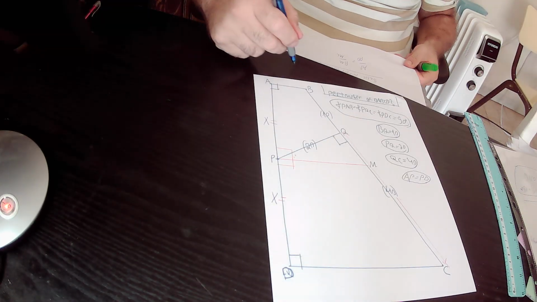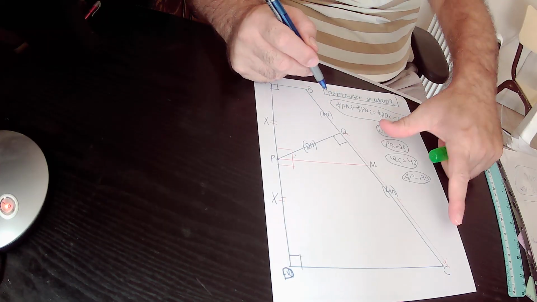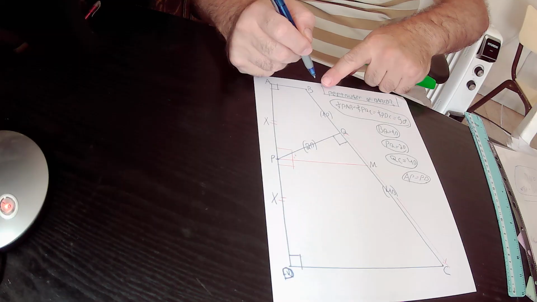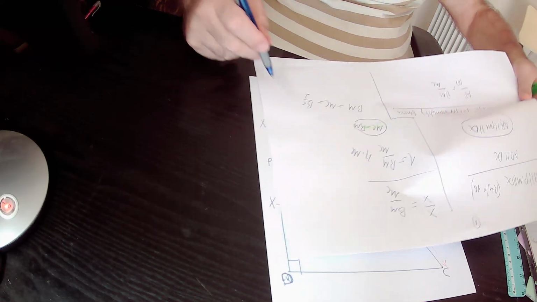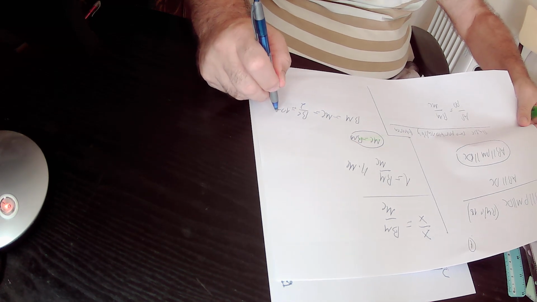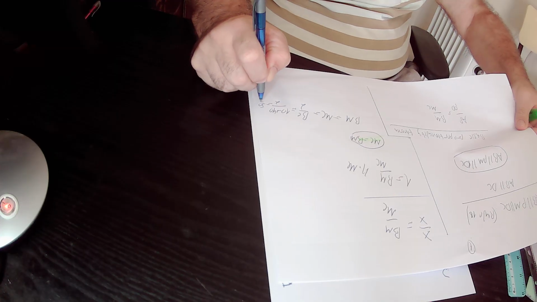But what is the value of BC in total? BC equals BQ, that is 10, plus QC, that is 40. So BC equals 10 plus 40, and each half is 10 plus 40 over 2. 10 plus 40 is 50, and 50 over 2 is 25.